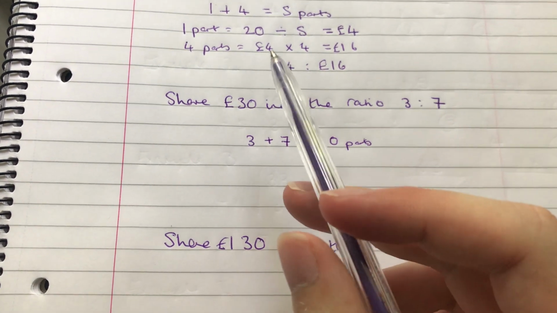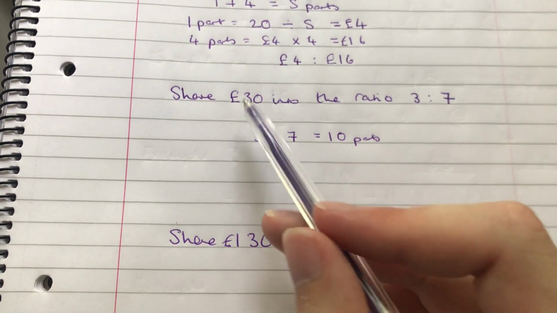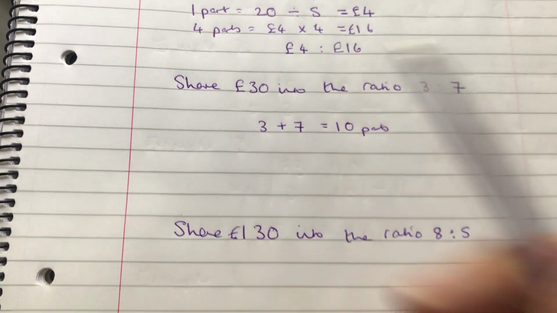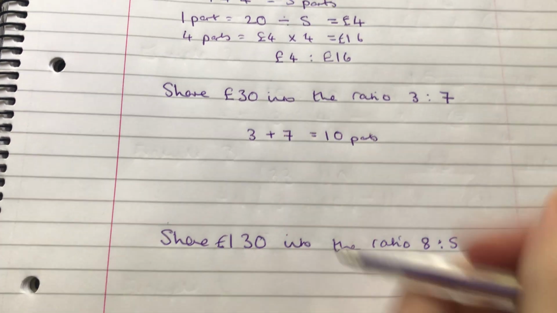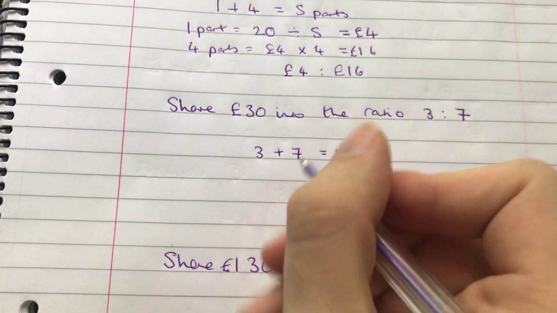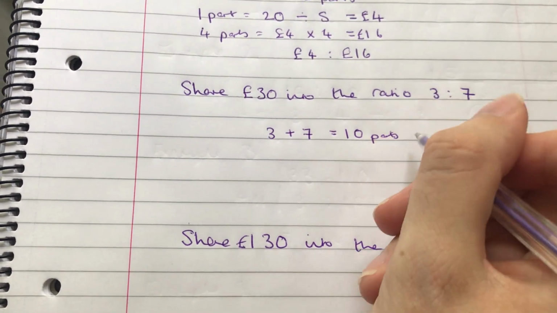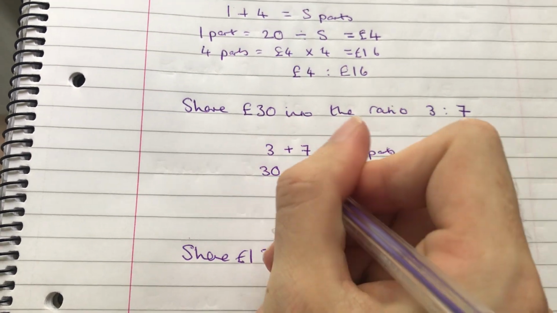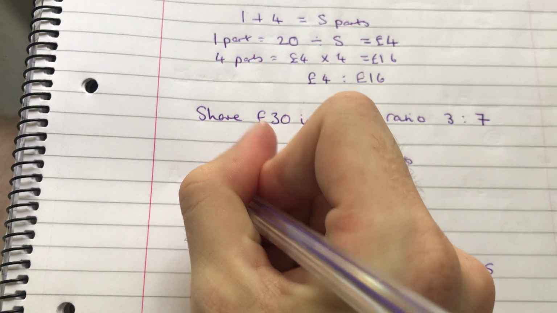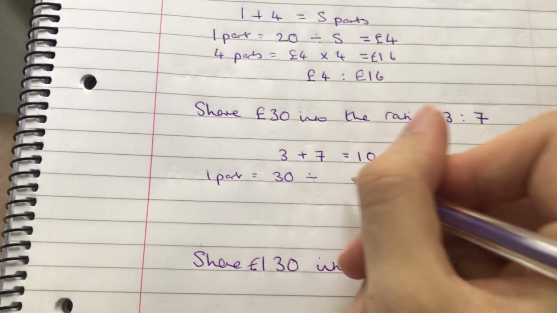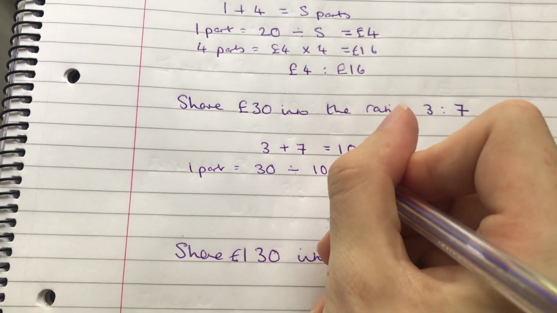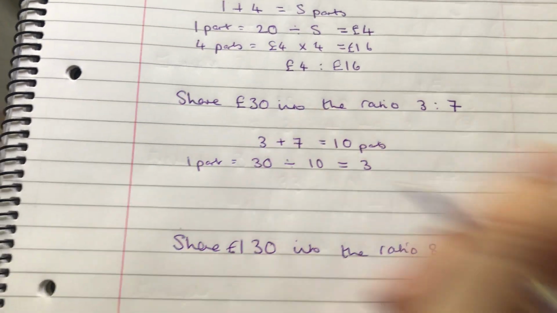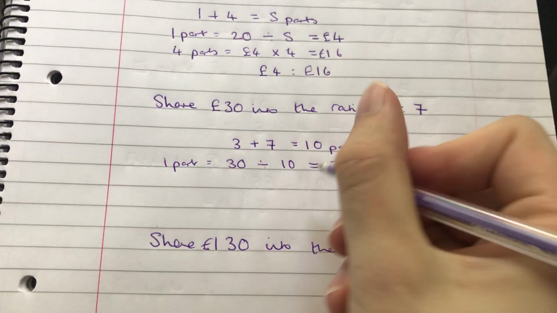Now, to find the value, because we know 10 parts equals £30, to find the value of 1 part, we do need to divide the total £30 by 10 parts. So 1 part is 30 divided by 10. 30 divided by 10 is 3. So 1 part is worth £3.